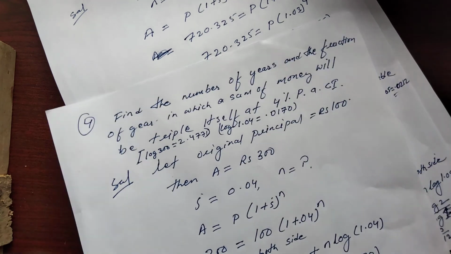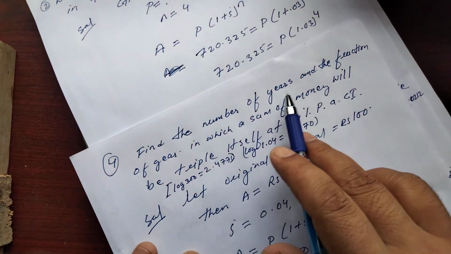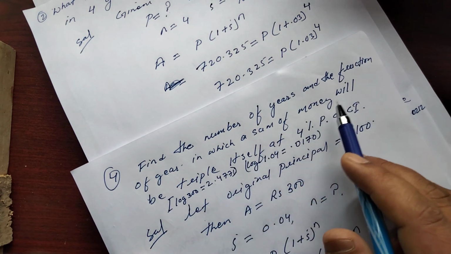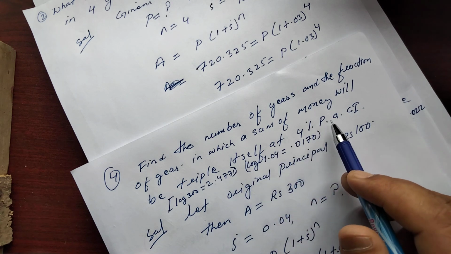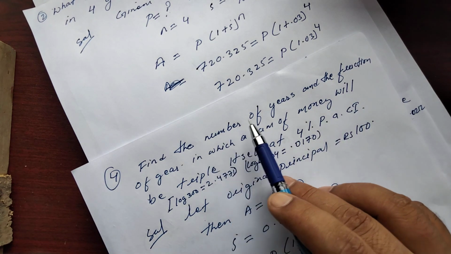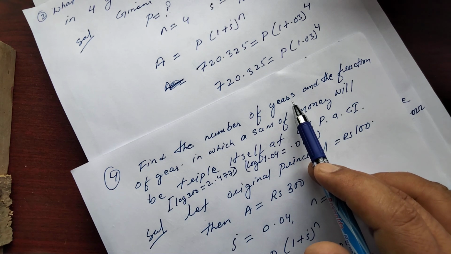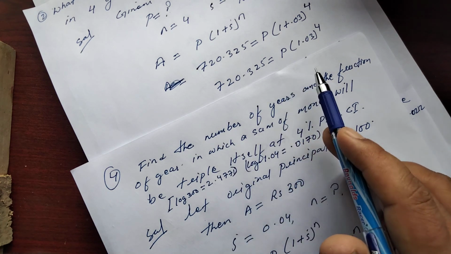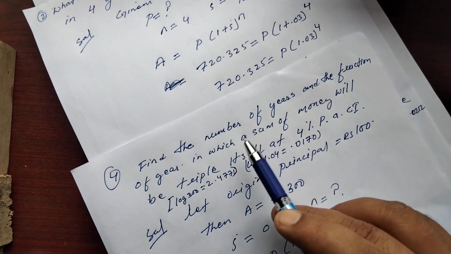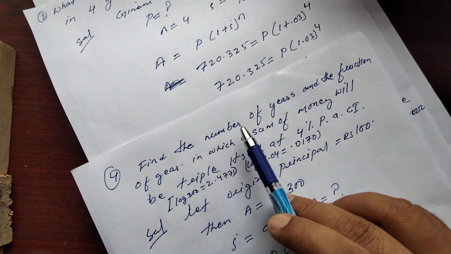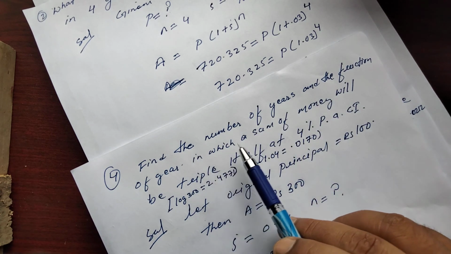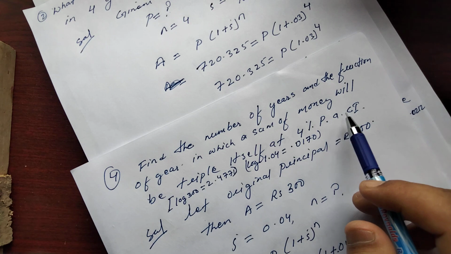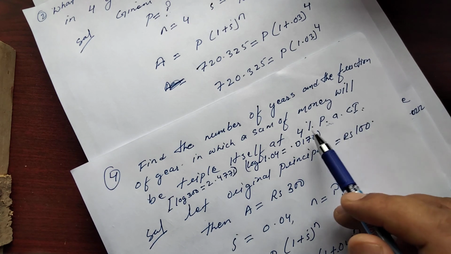Now the next question is, find the number of years and the fraction of year in which a sum of money will triple itself at 4% per annum CI. Again here you have to find number of years and the fraction of years. That means like 3.2 years, like that only. Don't get confused here. Per annum is given, 4% interest.